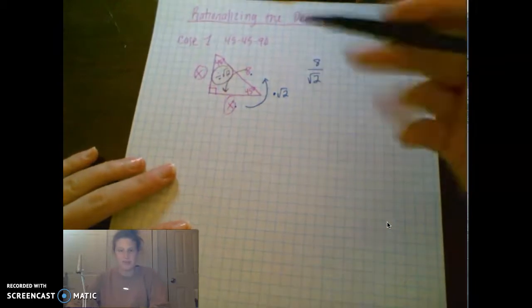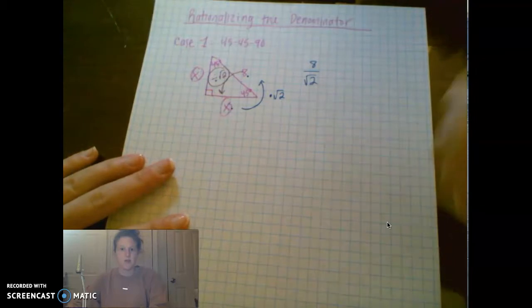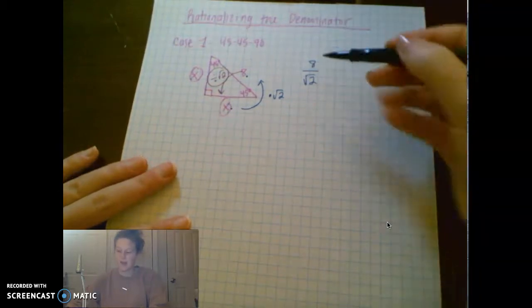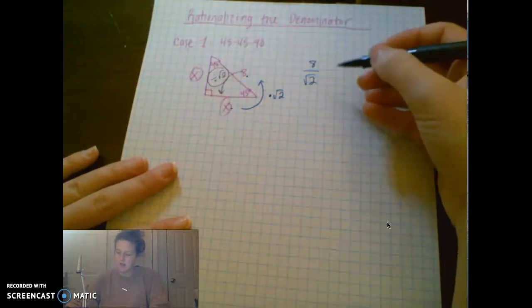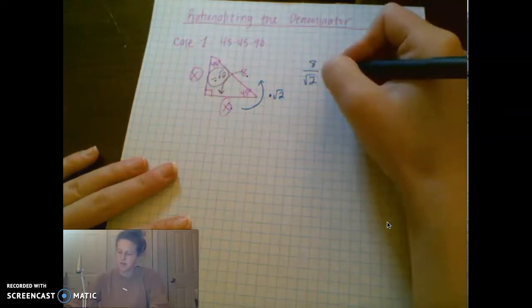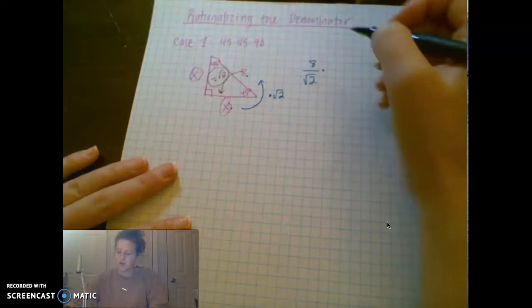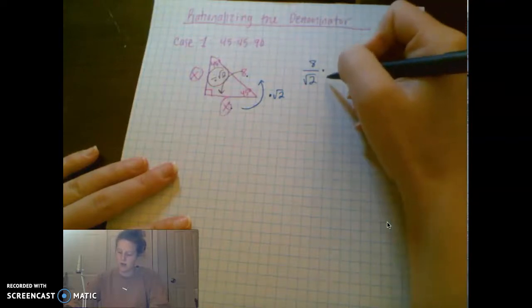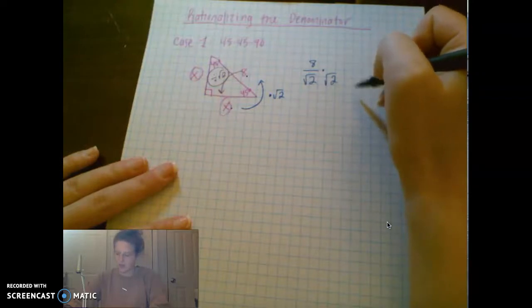Well, if I didn't teach you how to rationalize, we would just circle this and call our answer 8 over radical 2. But I just told you, right, we cannot have a radical in the denominator of a fraction. So we're going to rationalize. And what I mean by rationalize is we have to cancel out this square root in the denominator here. So what I'm going to do is I'm going to multiply this fraction by 1, right? If I put the square root of 2 here, the square root of 2 times the square root of 2 will give me the square root of 4, which is just the plain old number 2.